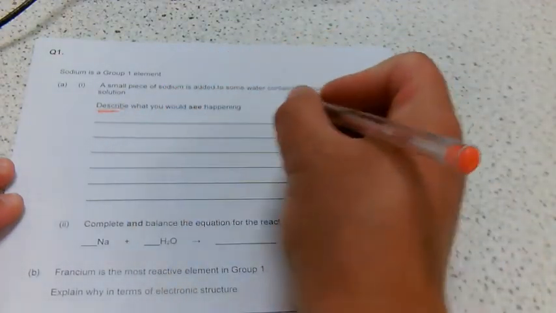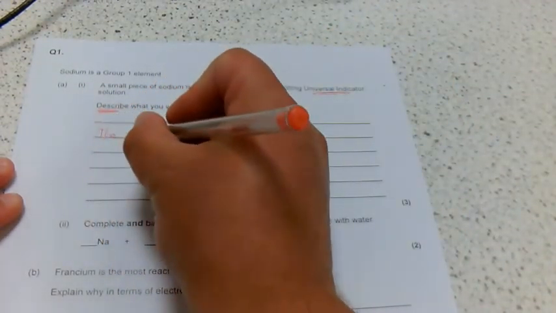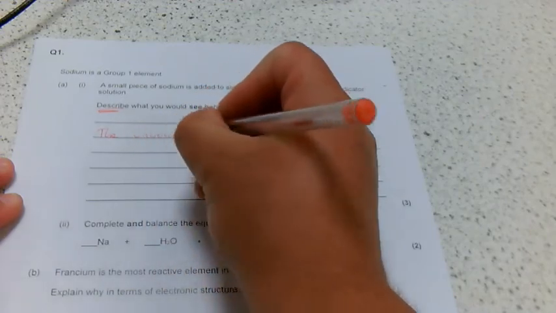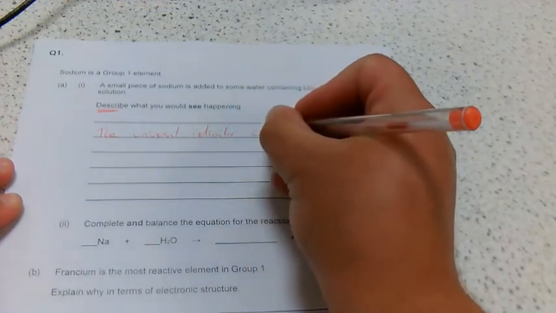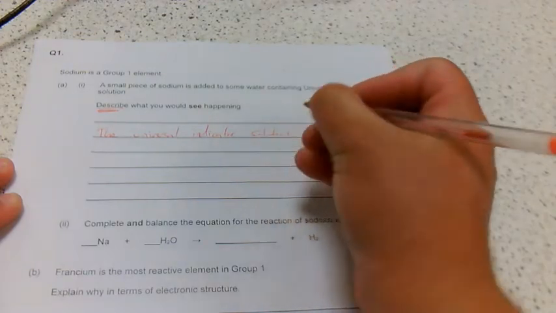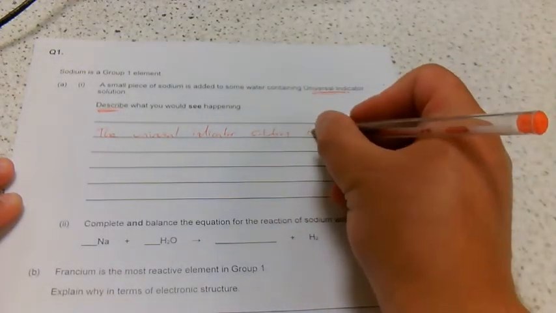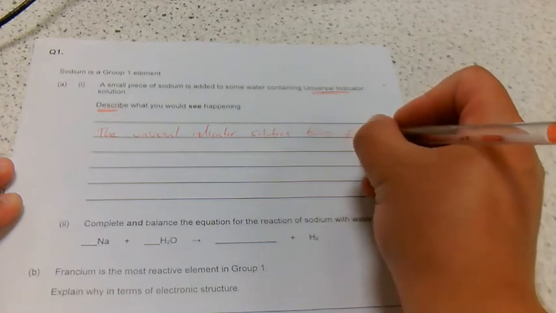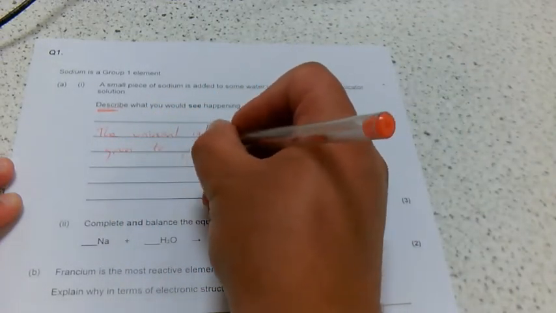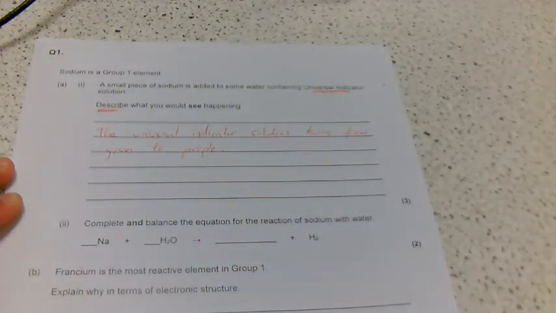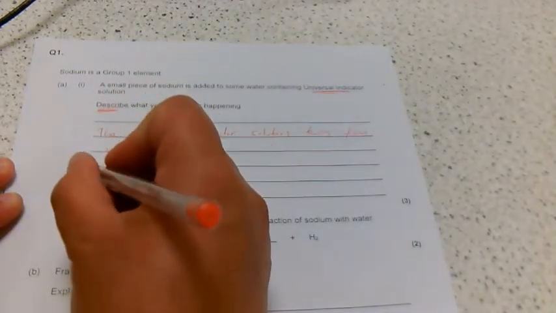So what's actually happening, I would say, is the universal indicator solution, it's a solution because obviously it's mostly water, it's just got a little bit of UI in there, turns from green to purple. Okay, that's definitely giving me 1 mark. I can then make, basically, there's lots of things I could say. I need to make 3 distinct different points. So, there's lots to choose from. I don't know what I'm going to say.